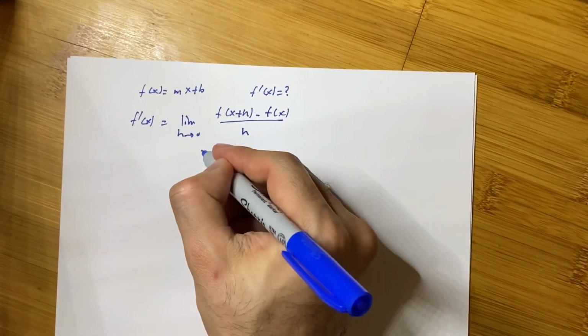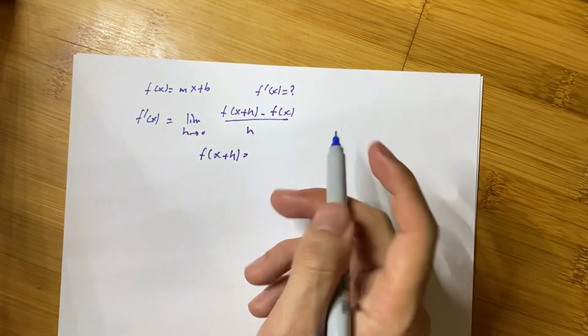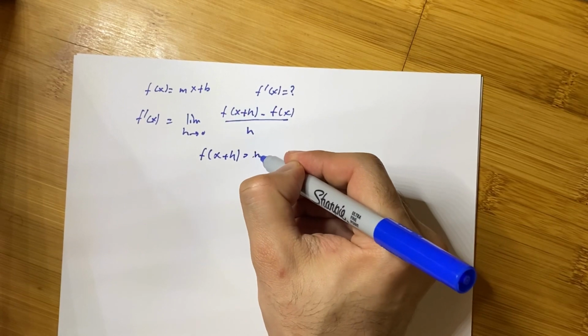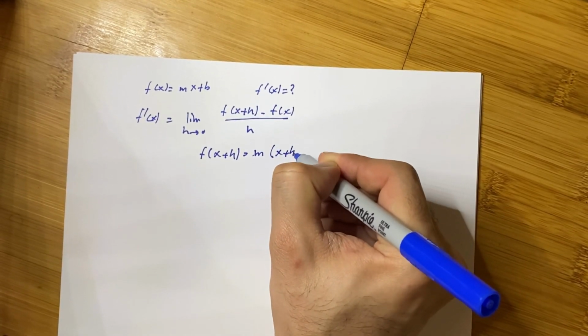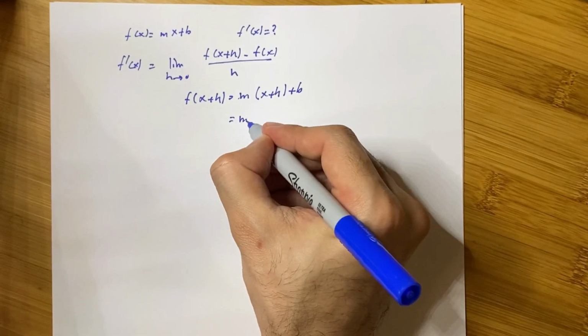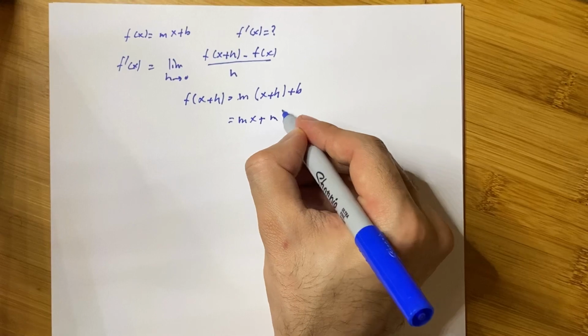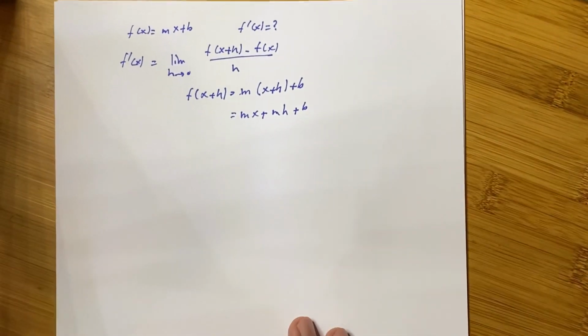Take this term as f of x plus h. Plug it in here. That will be m times x plus h, plus b. We expand: mx plus mh plus b.